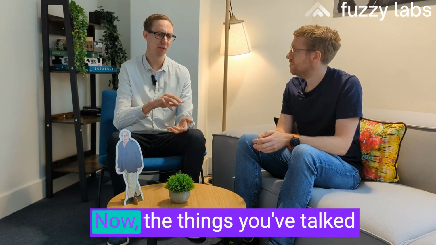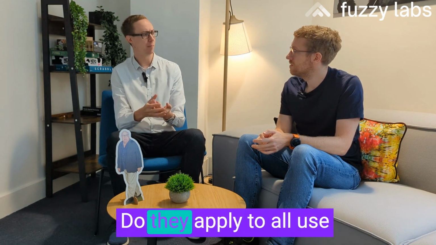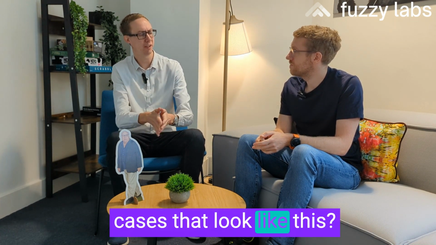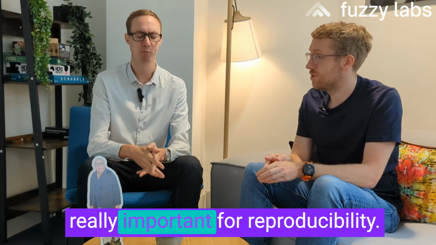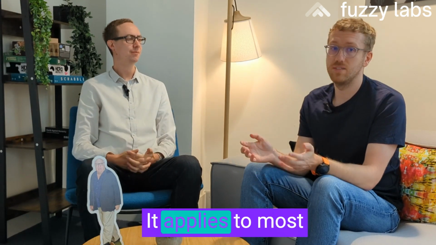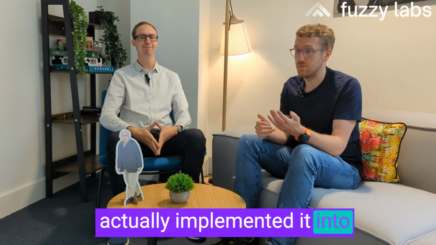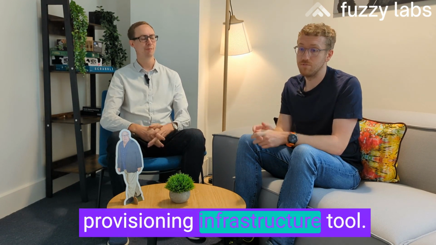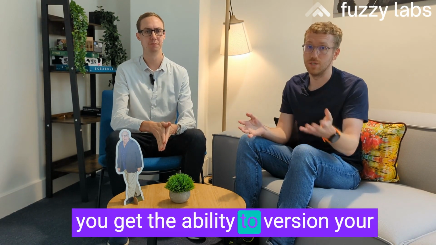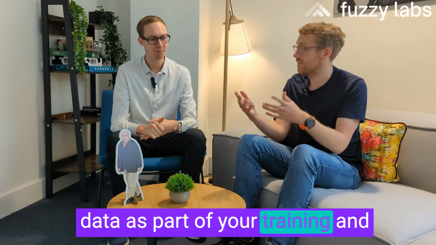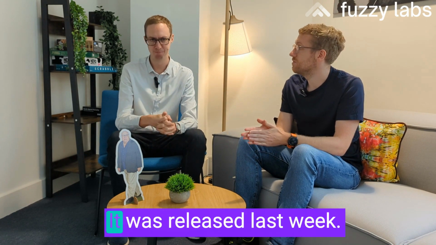Okay, now the things you've talked about that we've done for MindGPT, are they generalizable? Do they apply to all use cases that look like this? Yeah, exactly. Data version control, as I said, is really important for reproducibility. It applies to most machine learning projects. As a result, we've implemented it into our Matcher tool, which is our provisioning infrastructure tool. So now, as part of that default stack, you get the ability to version your data as part of your training and your machine learning pipeline. And that was released in Matcher last week? Yeah, it was released last week.